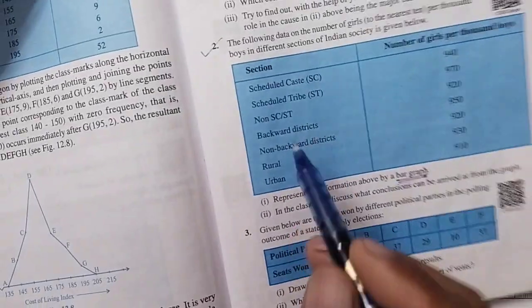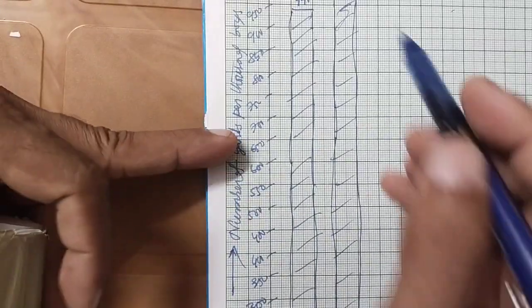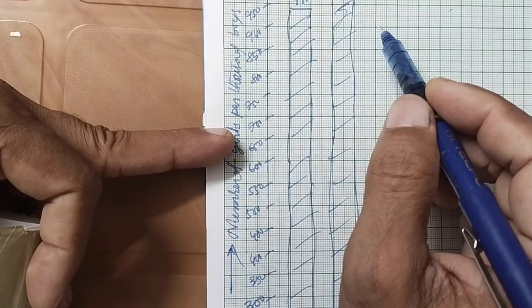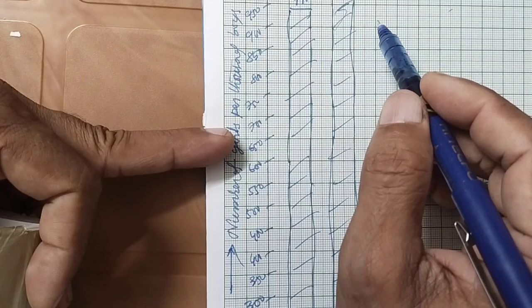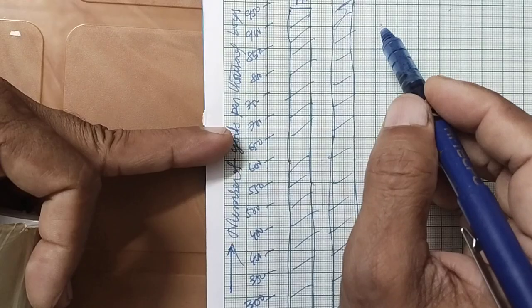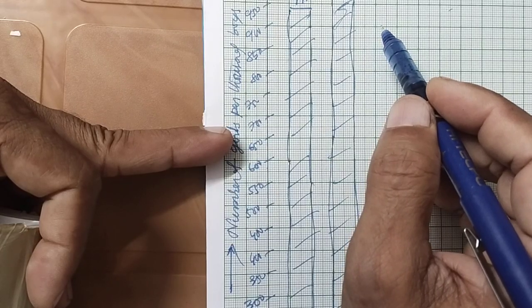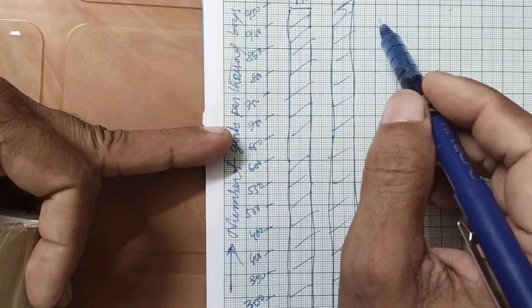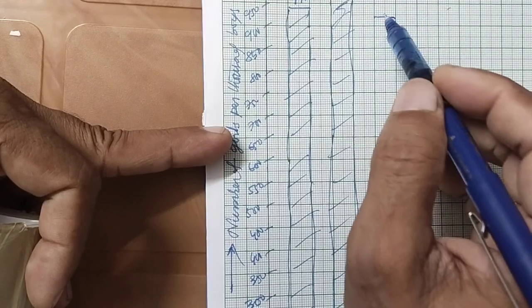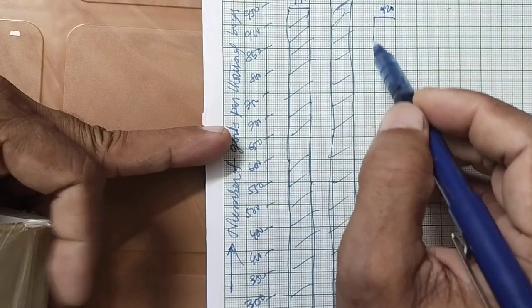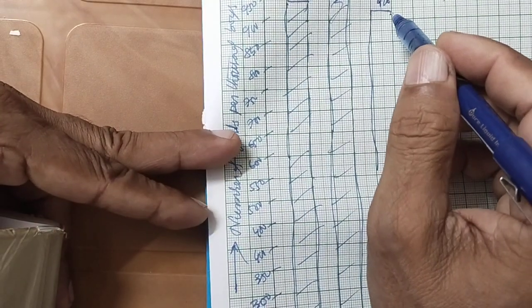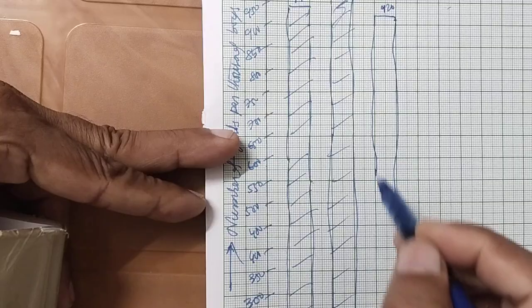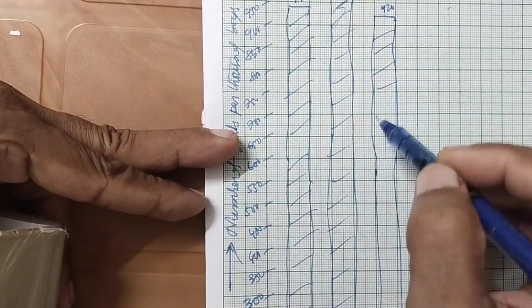Clearly visible. Then the third group of people is non-SC ST. Their value is 920. So this is 900, and we have to go 4 divisions, 4 fives are 20. One smallest division is 5 units. So it will be 920, we go 4 divisions. Again we complete the bar, and we can shade it to make it clearly visible.